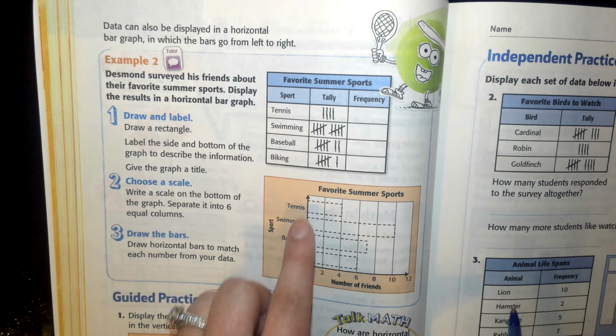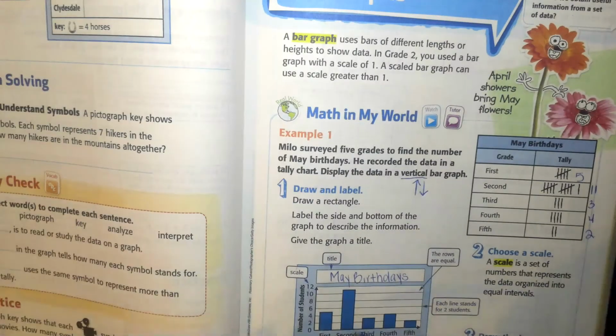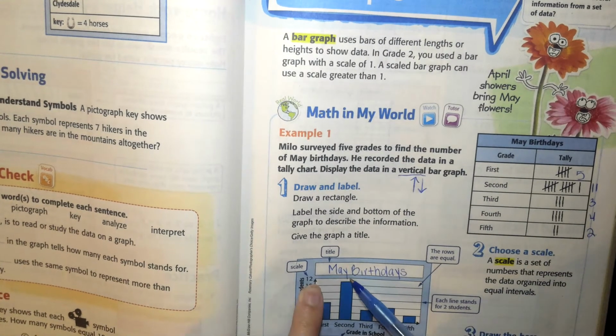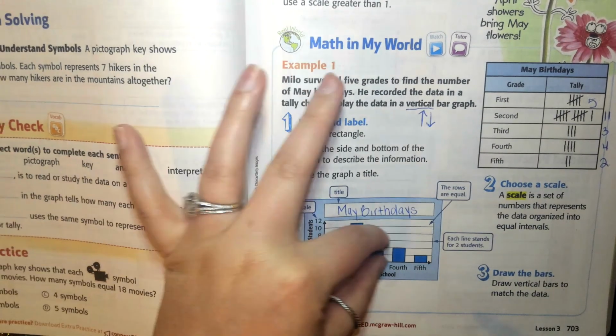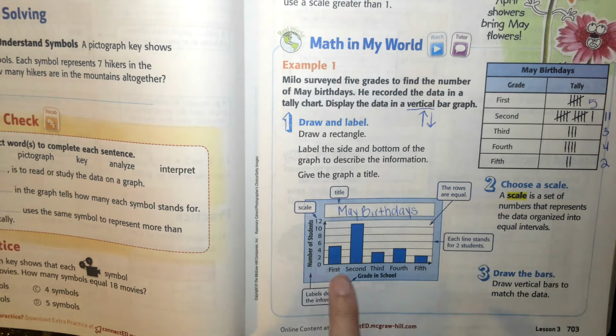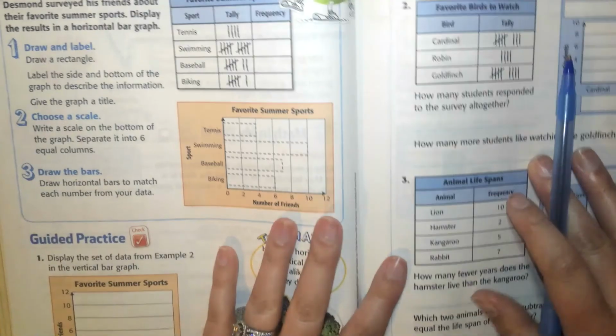You can see here that my bars go out far because they're trying to line up with a number. Just like on the front, my bars went up, up, up to reach for a number. If I had done this one horizontal, my bars would have been reaching for words, right? The grade that they were in school. That wouldn't help me. My bars need to reach for the numbers. So always make sure that that's what yours are doing.